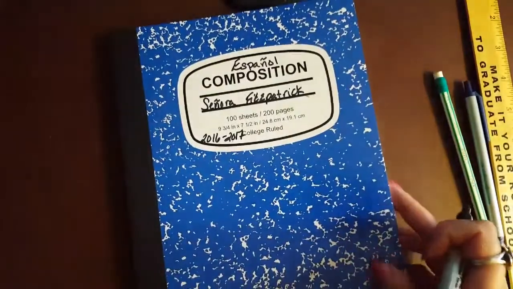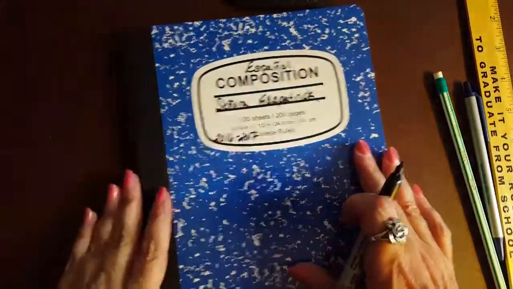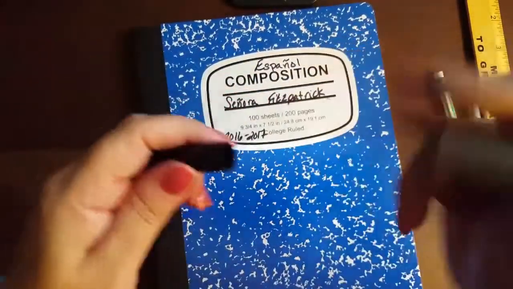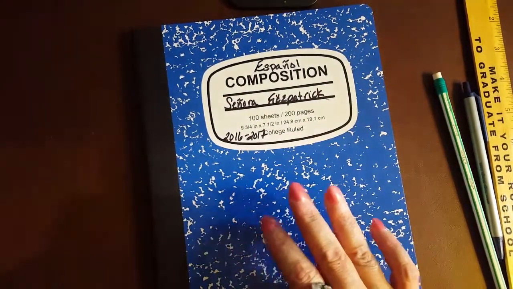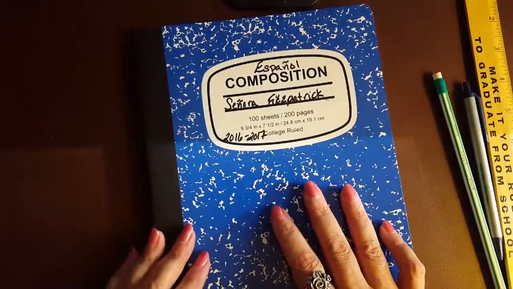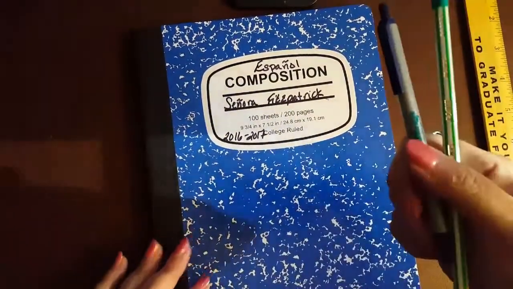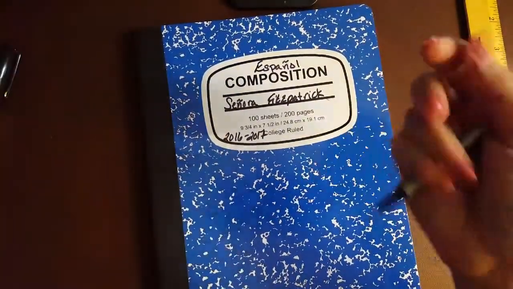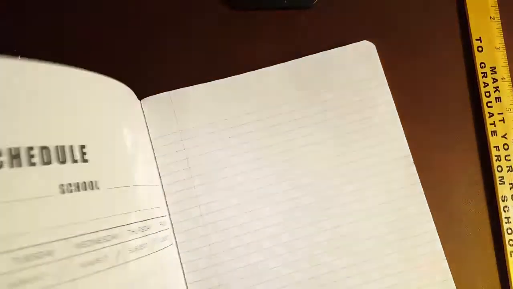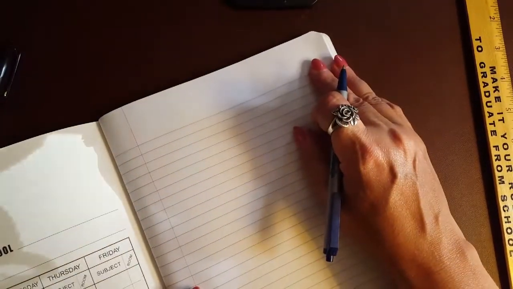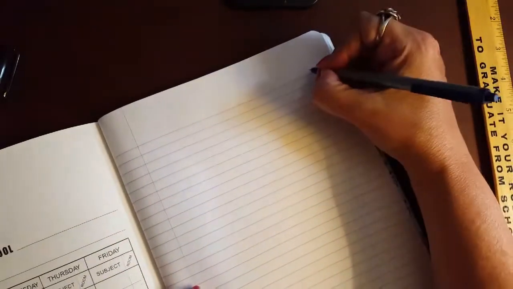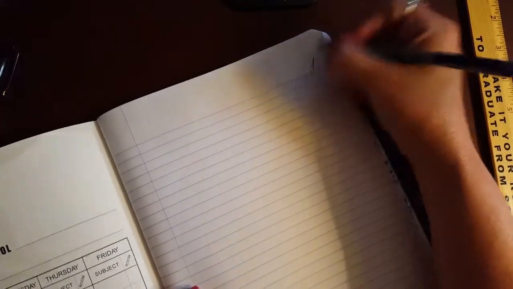Okay, now we're going to prepare the inside of our notebook. You're finished with the Sharpie, so you may put that away. The inside should take between 20 and 25 minutes to complete. You can use either a pen or a pencil. I'm going to use a pen. You'll start by putting a number in the upper corner of every page, starting with page 1.